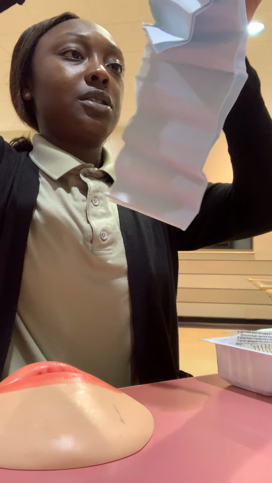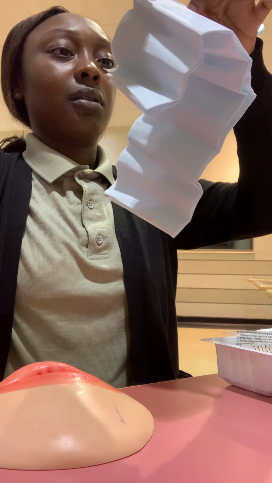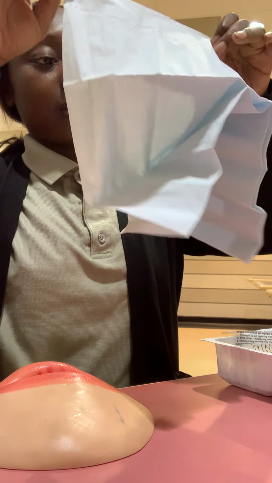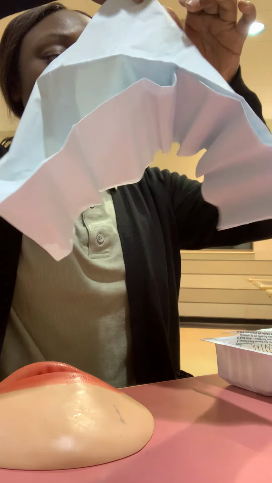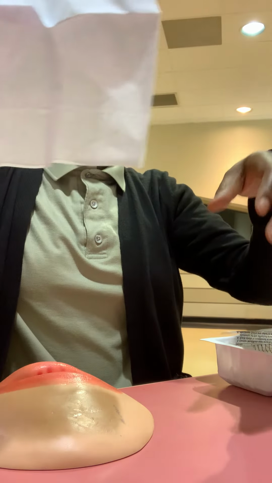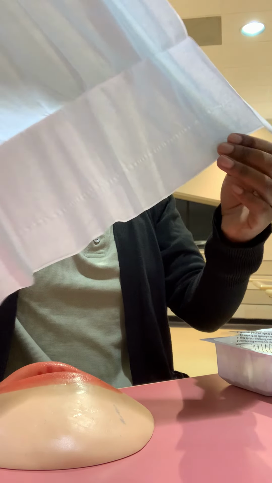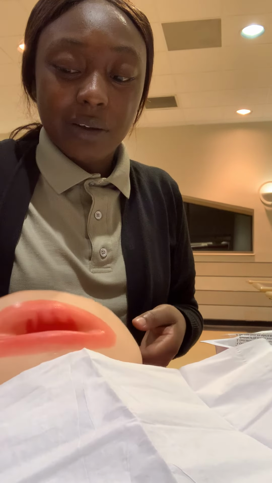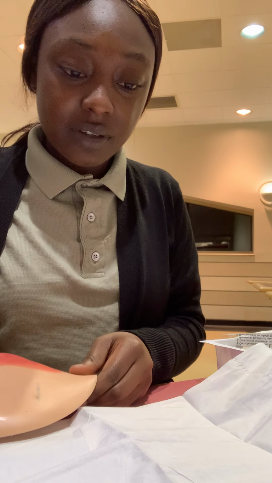And I'm only touching that 1/2 inch perimeter that I am allowed to touch. Okay, now my sterile field is laid out on my flat surface.